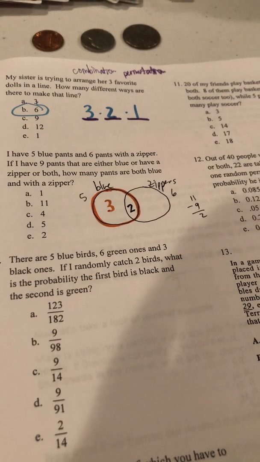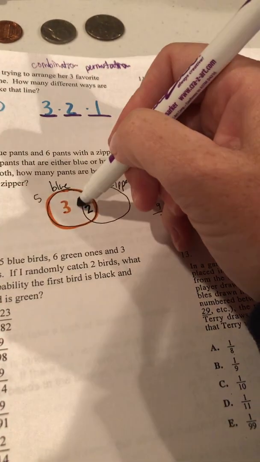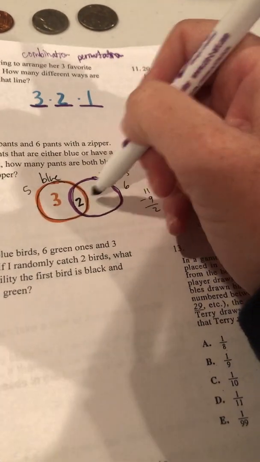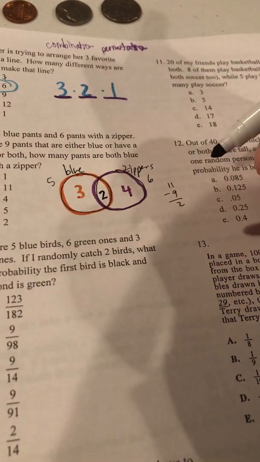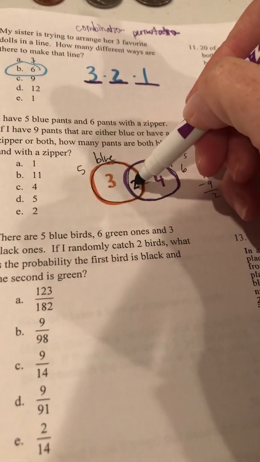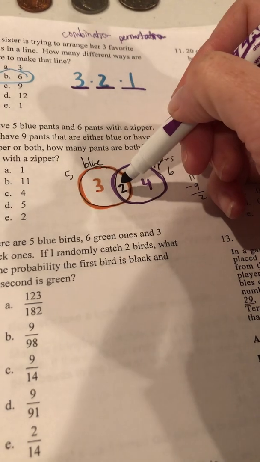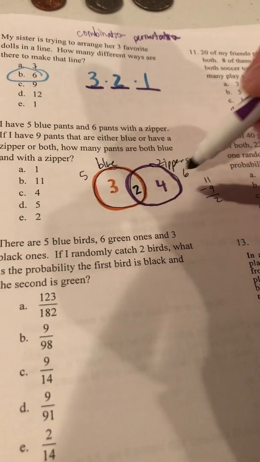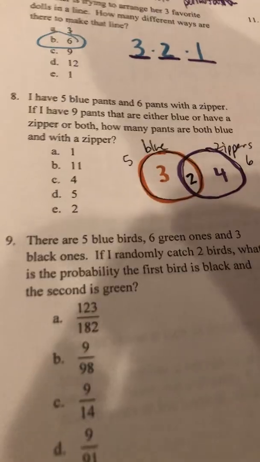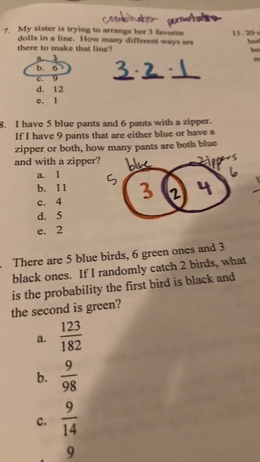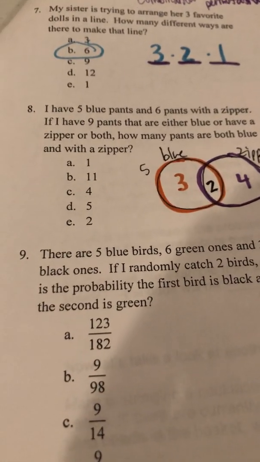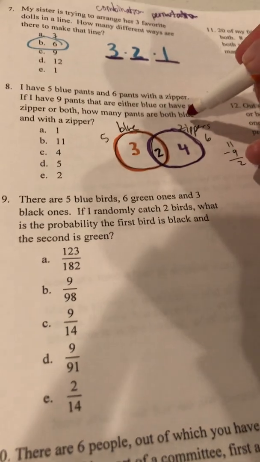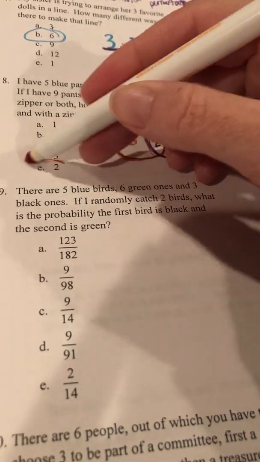And then right here in this corner, this little circle, if that's 2, this one has to be 4 because 2 plus 4 makes 6. And so 3 plus 2 is 5 plus 4 makes 9. So that's total there, okay? So 2 is the overlap. How many pants are both blue and with the zipper? And so it's that 2.